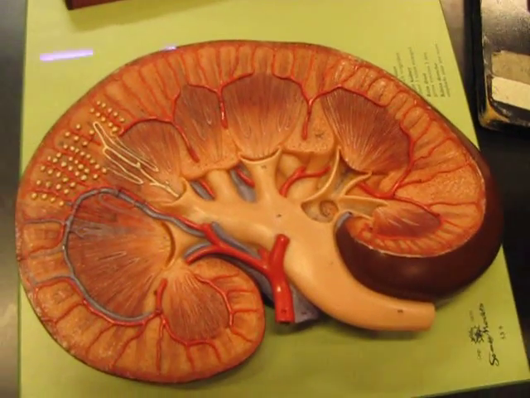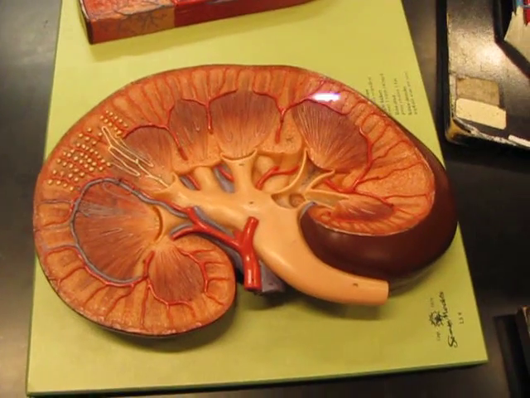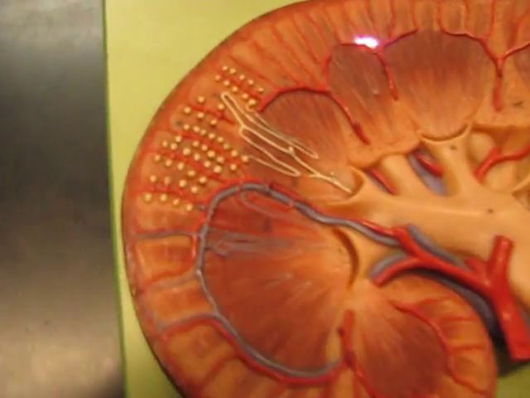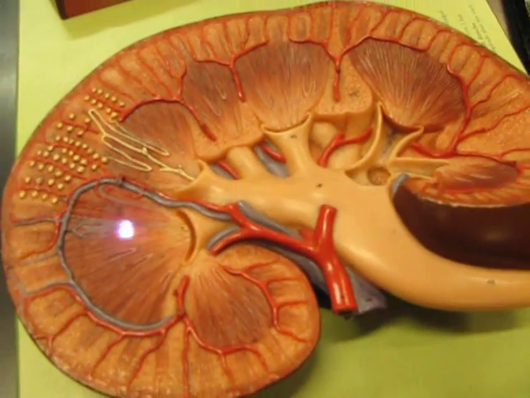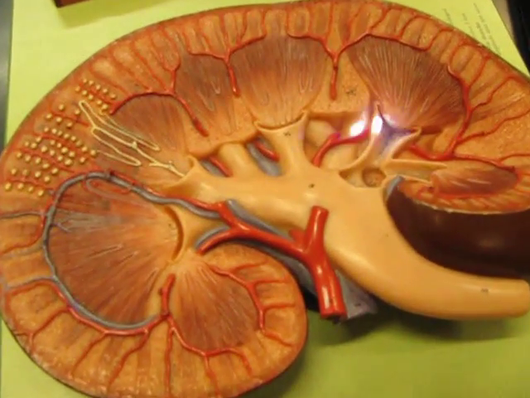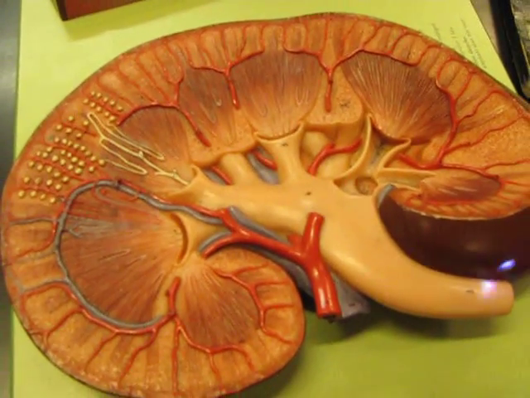So the capsule is the connective tissue sheath on the outside. The cortex contains the glomeruli, or the little round things. The medulla, the renal pyramids, are these things here that contain the loop of Henle and collecting tubules, and calyxes are in this renal pelvis, and then finally out the ureter.